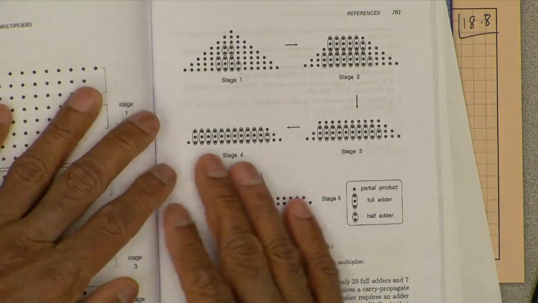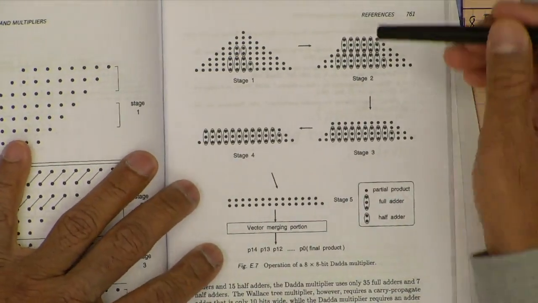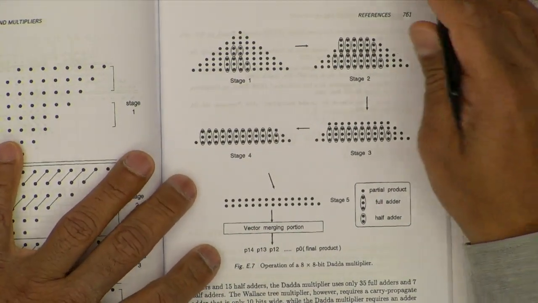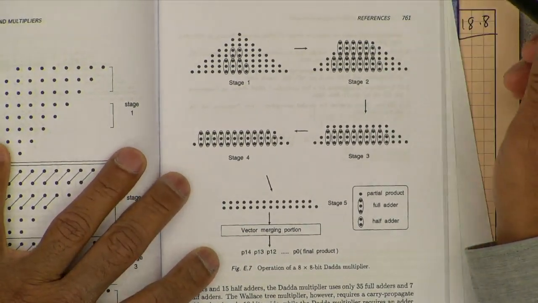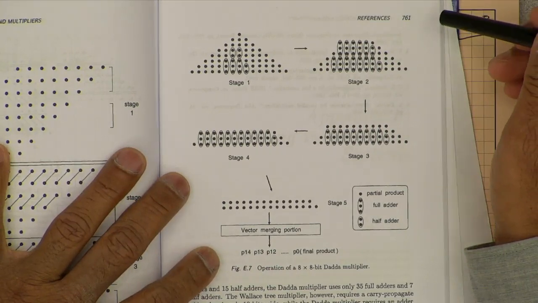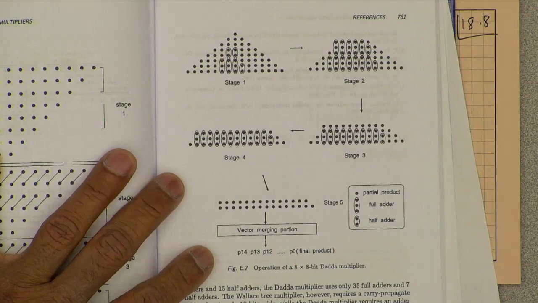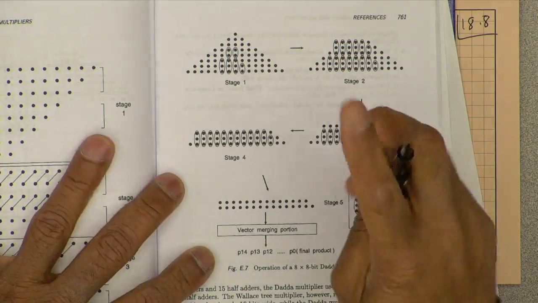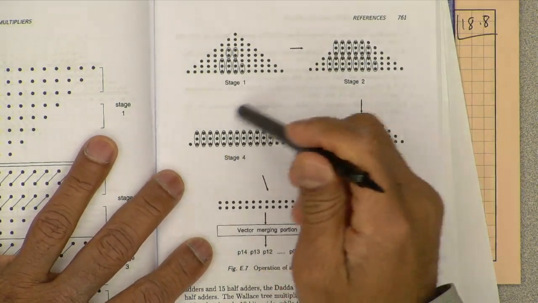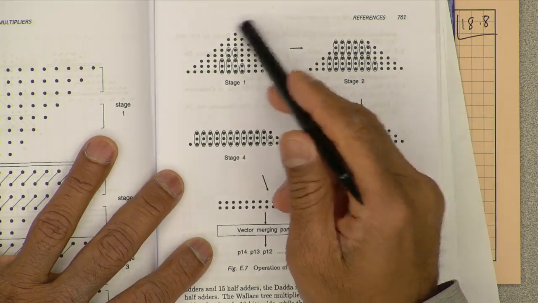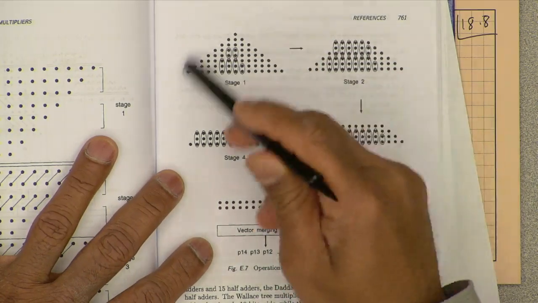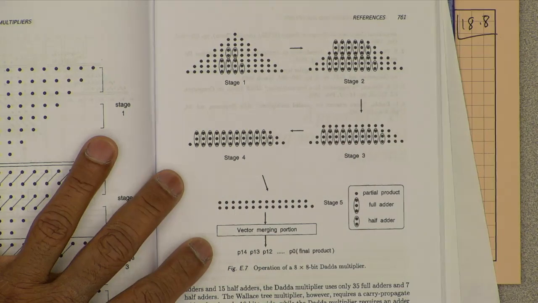Okay, so this is an example of an 8 by 8 Dadda multiplier. Are you able to recognize this as all the partial product bits organized for an 8 by 8 bit multiplier in this manner?